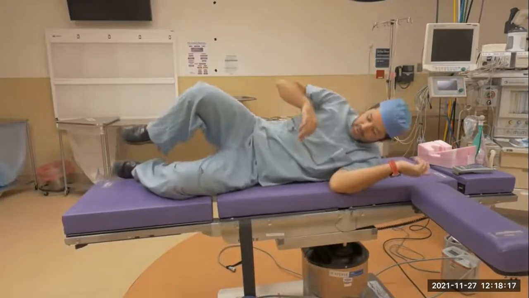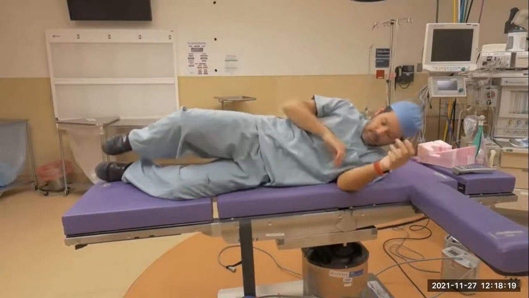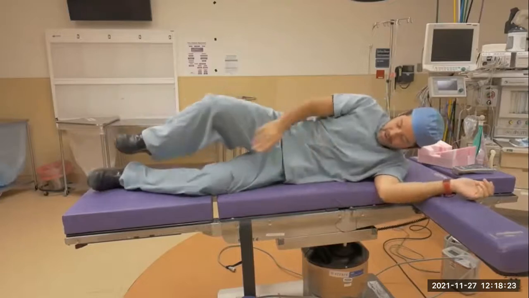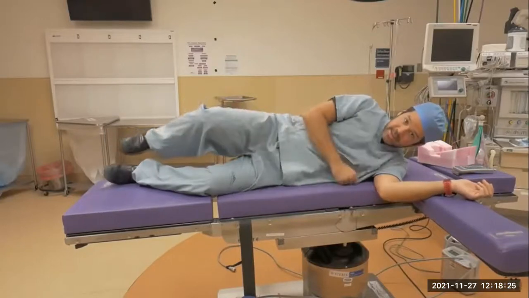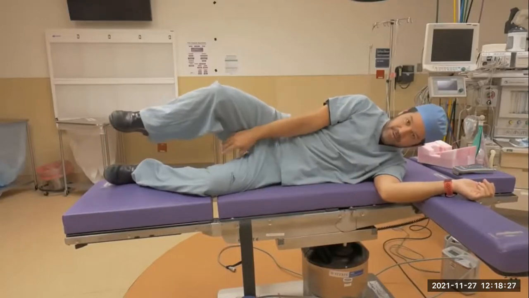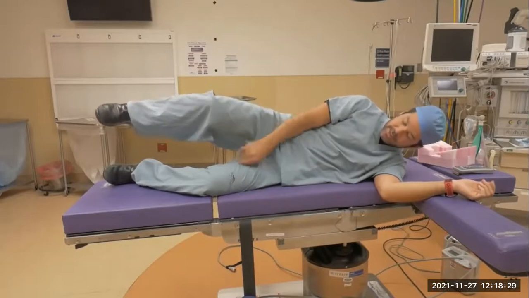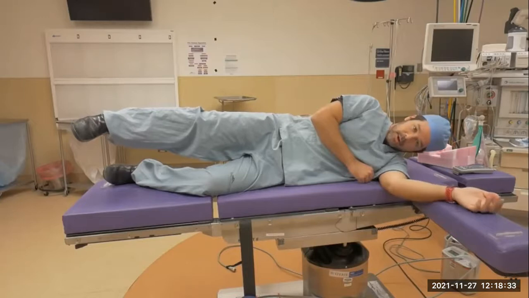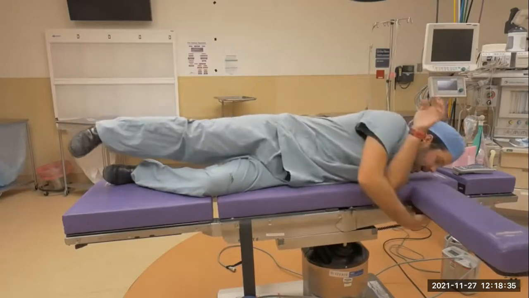Patient is lateral. Their lower leg is bent. Usually have a couple pillows in between the legs, and the top leg is straight. Your arms are out.